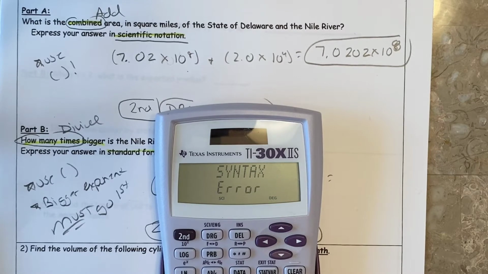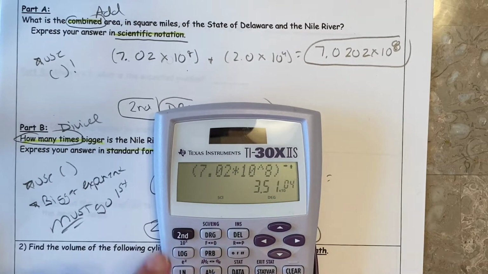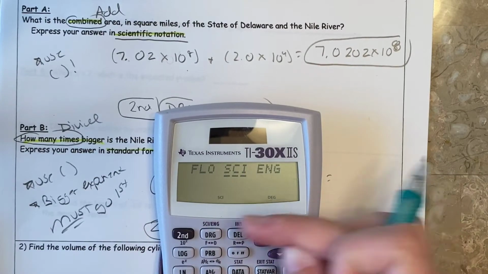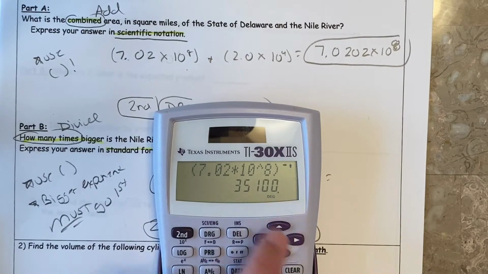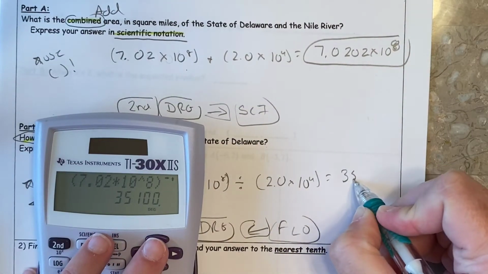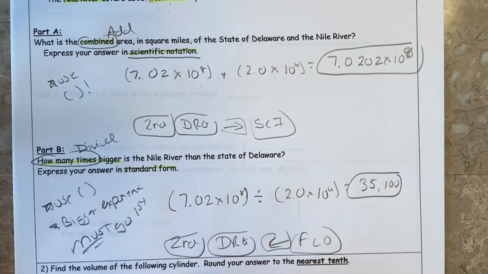And press enter. Oops, I forgot my exponent. And now, again, second DRG, we're going to go back to FLO, and we get 35,100. So this can all be done on the calculator. Just make sure that you're using the parentheses. That's the most important thing.